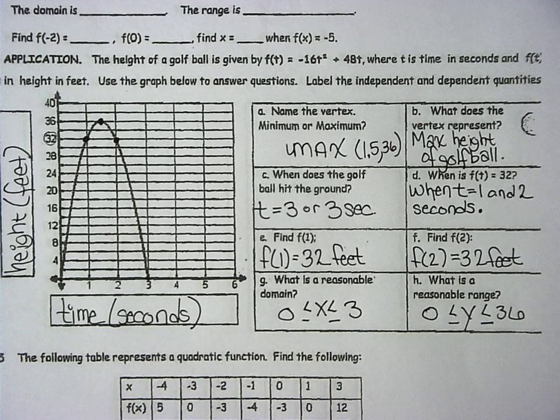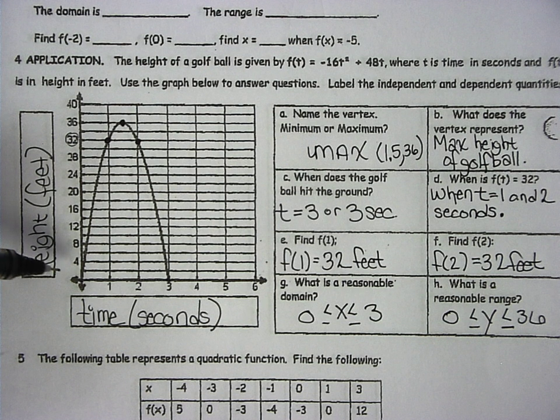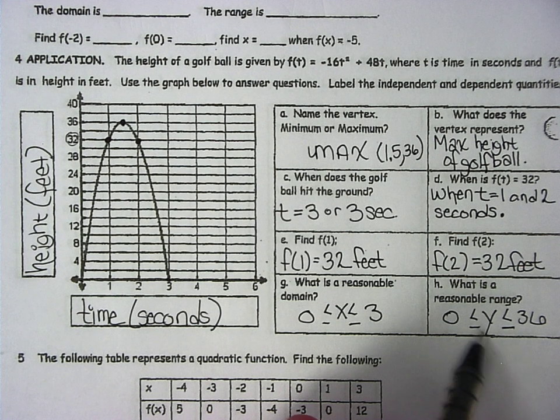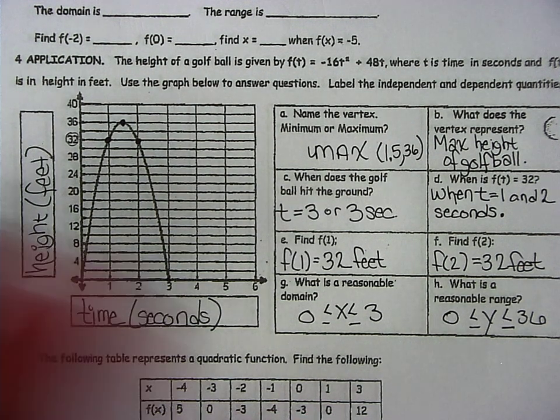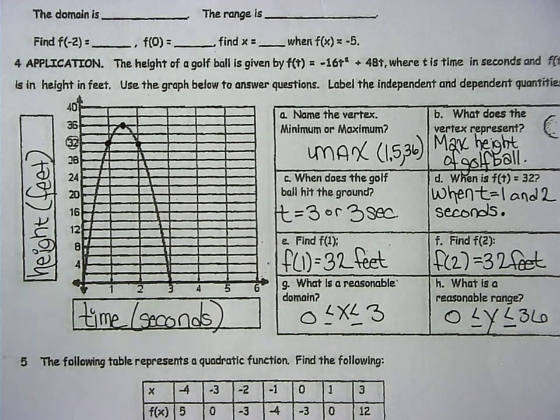What is the reasonable range? Well, that would be the height. That'd be everything from 0 up to a maximum height of 36 feet and back down again, or basically everything between 0 and 36 feet. All real numbers in between, because it hits every height at some point. So there's an example of a real-world application.